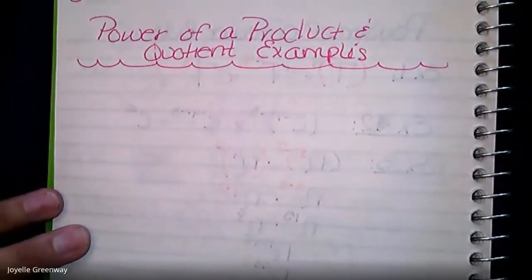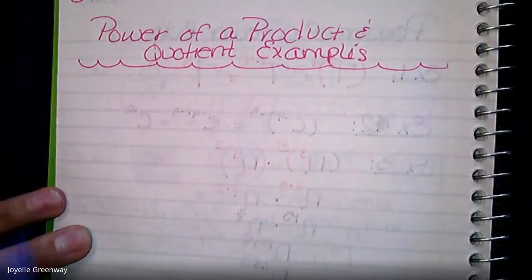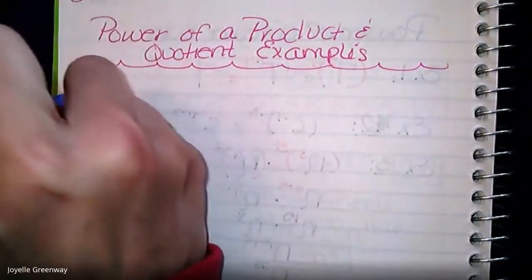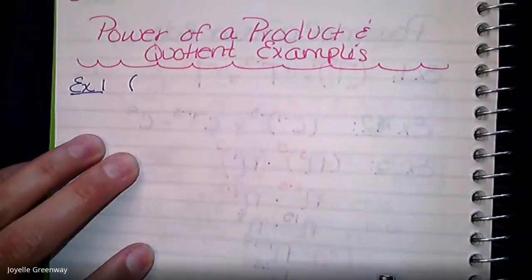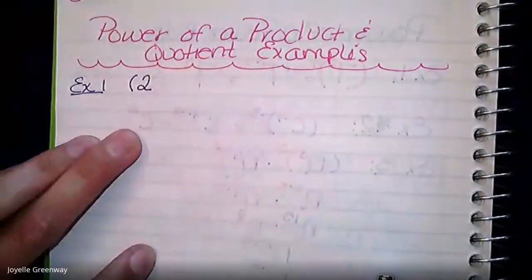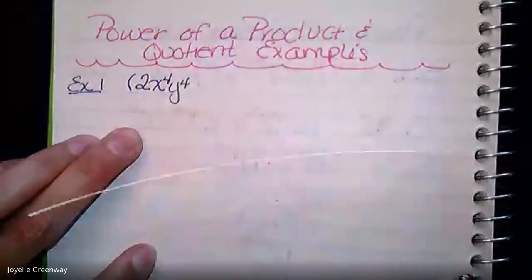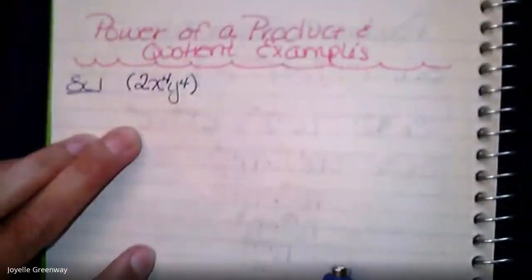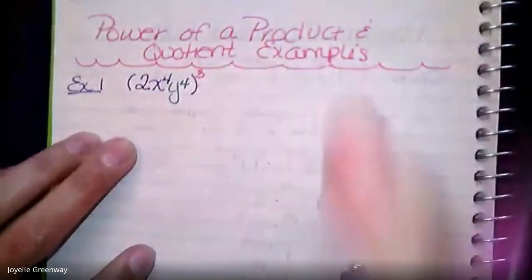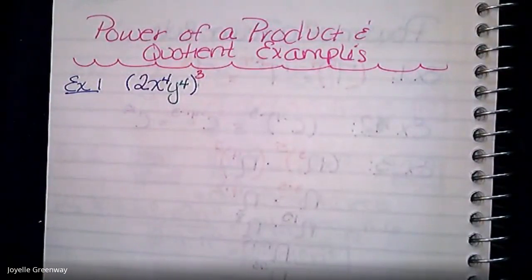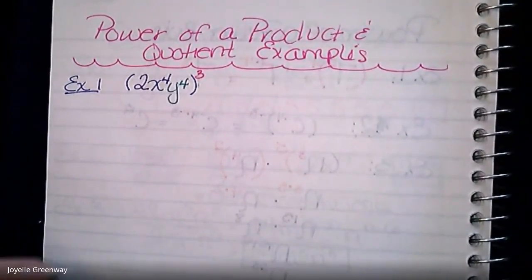So let's look at example 1. What if we have 2x to the 4th, y to the 4th, cubed? So I'm going to expand it out to show you why it works. And then in the future, we don't have to do that, but you can if it helps you.